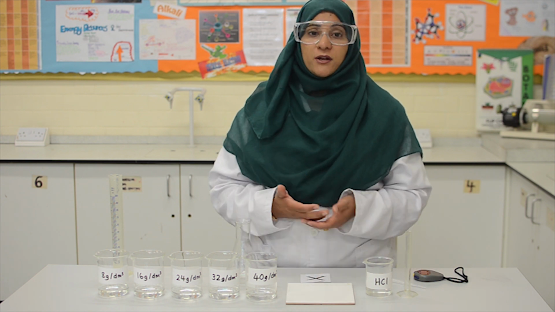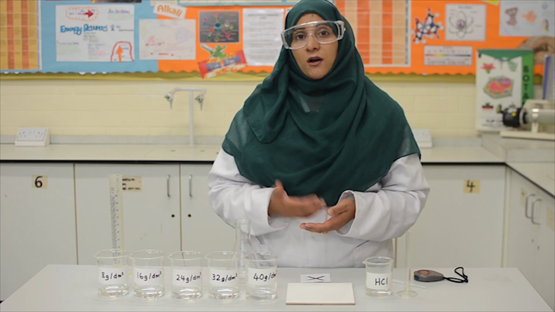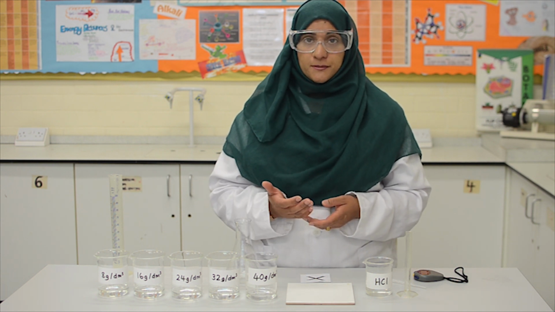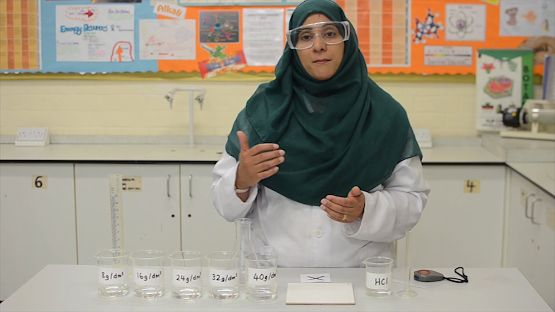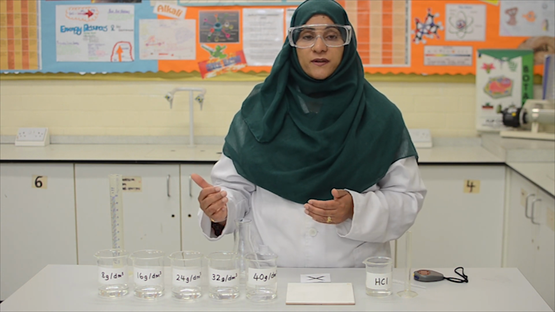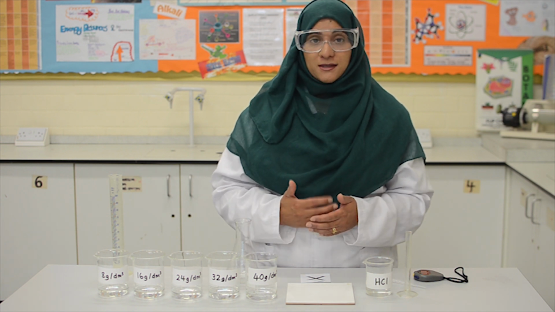The independent variable for this practical is the concentration of the sodium thiosulfate solutions, and the dependent variable is the time it takes for the cross to disappear from under the solution. And the control variables include the amount of sodium thiosulfate solutions and the amount of hydrochloric acid.